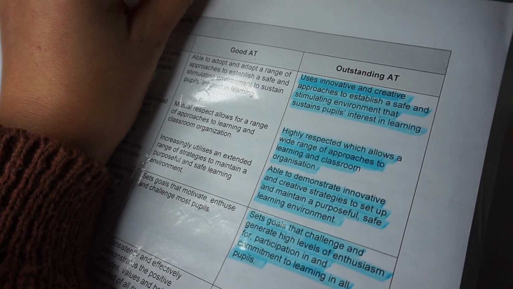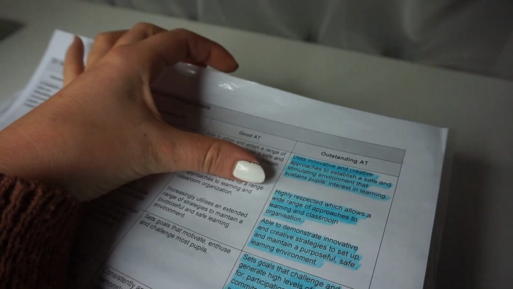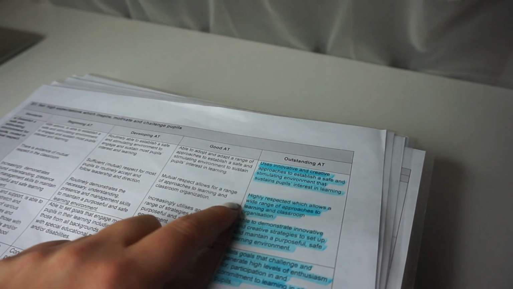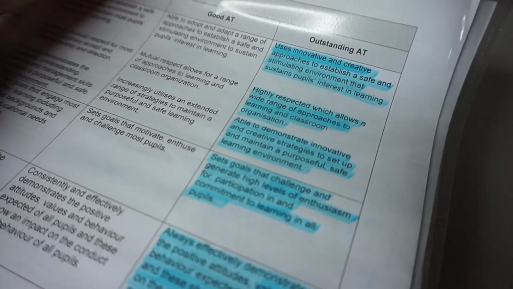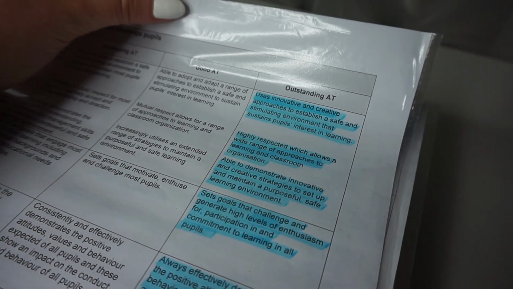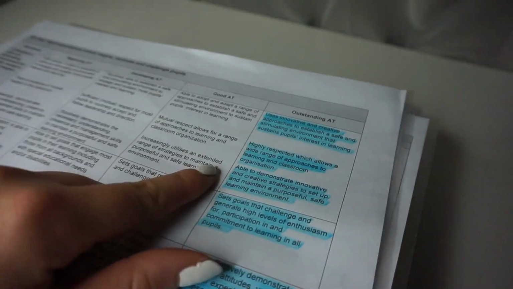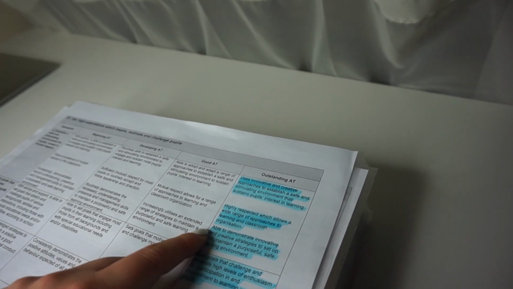Highly respected, which allows a wide range of approaches to learning and classroom organisation. Again, that ties in with the behaviour, and being able to demonstrate innovative and creative strategies to set up and maintain a purposeful, safe learning environment. So maybe different ways how you have sustained positive behaviour.